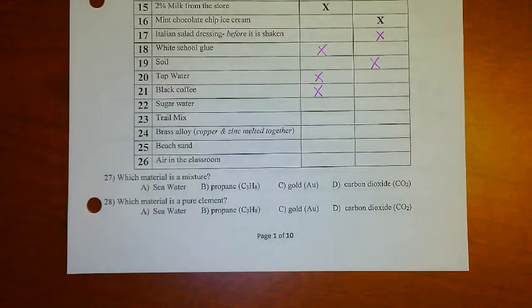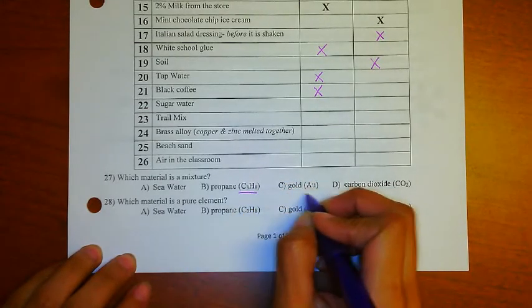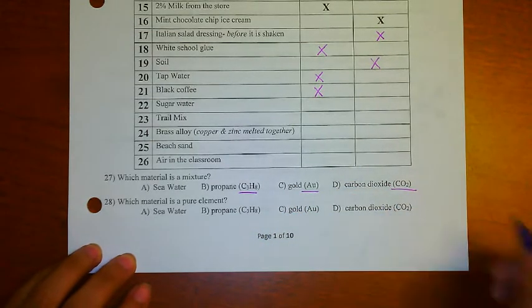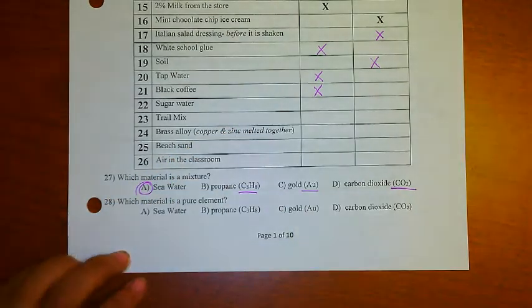Alright, and then these bottom questions. It says, which material is a mixture? Okay, again, the way you can tell the difference if you have a mixture or a pure substance, remember pure substances, we can write chemical formulas for it. And so we have a chemical formula for propane, chemical formula for gold, and a chemical formula for carbon dioxide. However, we don't have a chemical formula for seawater, so therefore that one would be my mixture.